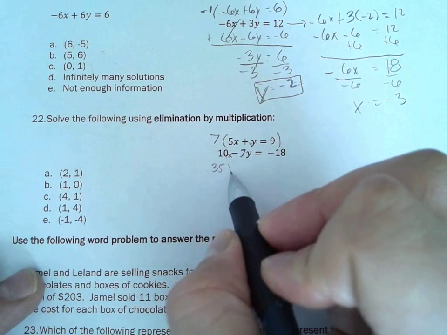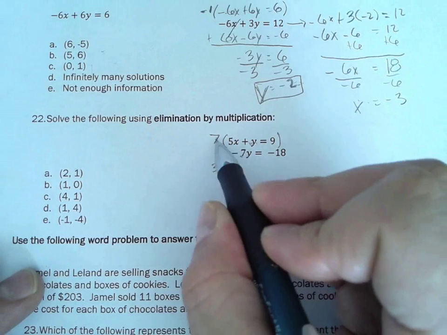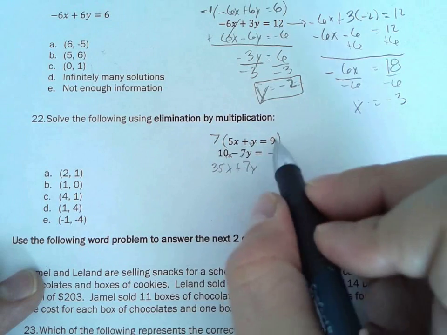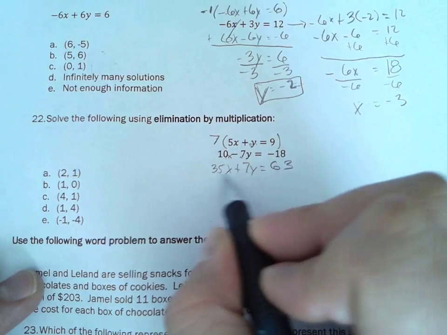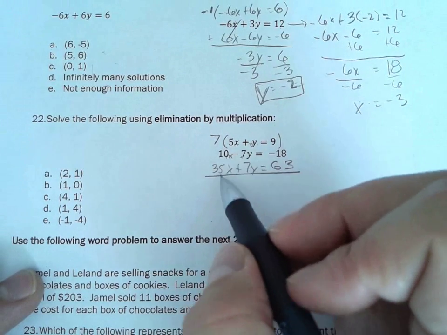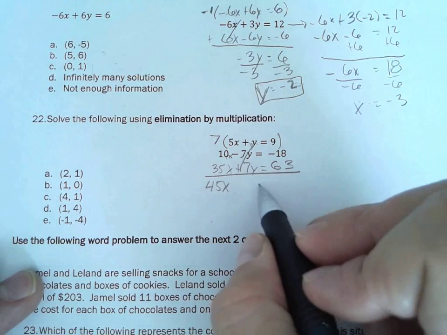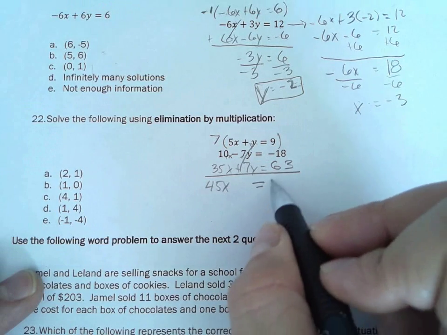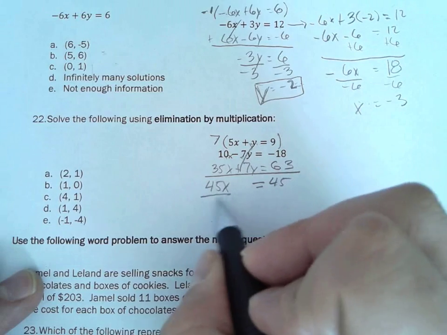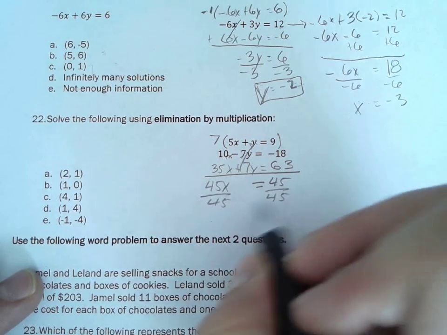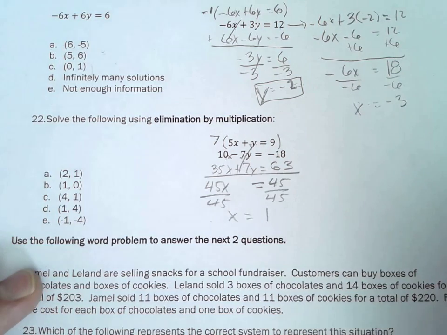So I'd have 35x, 7 times 5x is 35x, 7 times y is 7y, 7 times 9 is 63. Combine your like terms, 45x, these go away, equals 45, and then very easily you can see that you can divide out and get x equal to 1.